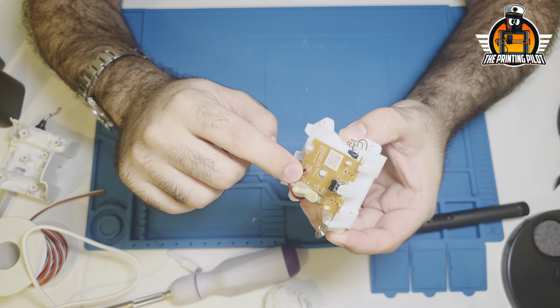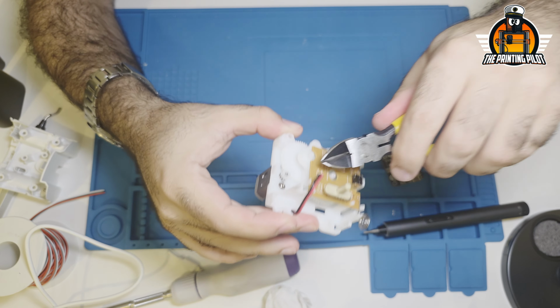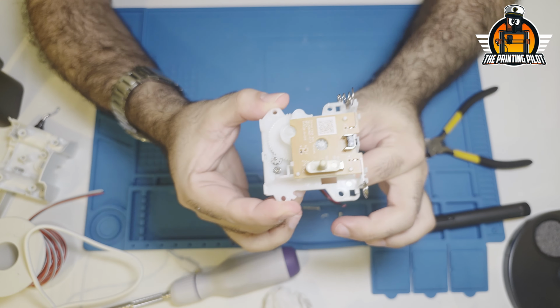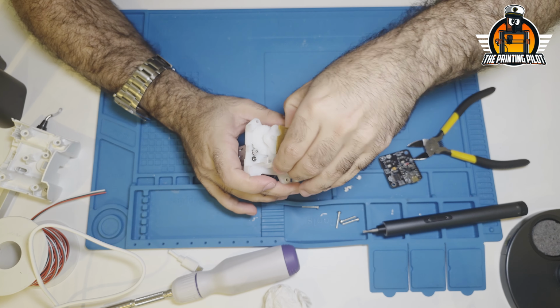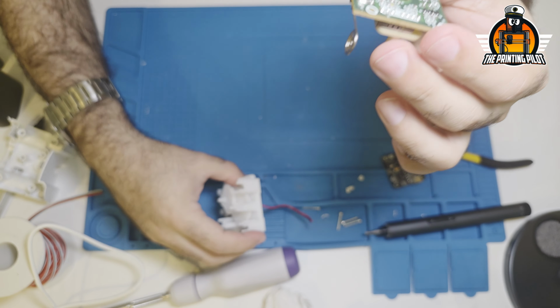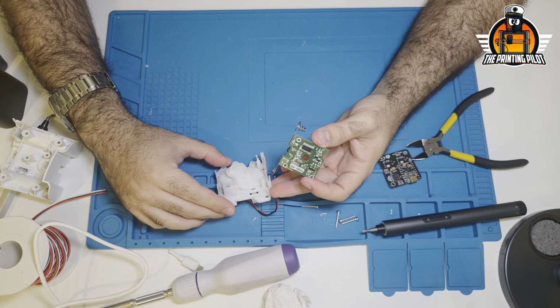So the first thing I'm going to do is cut the motor cables because we don't need them to be connected here anymore. I'm going to move the cables aside, and then I'm going to try and carefully pull out the second PCB. Now, when you do that, please be careful with the entire gear assembly because they will fall off. Okay, so I'm going to put that aside.